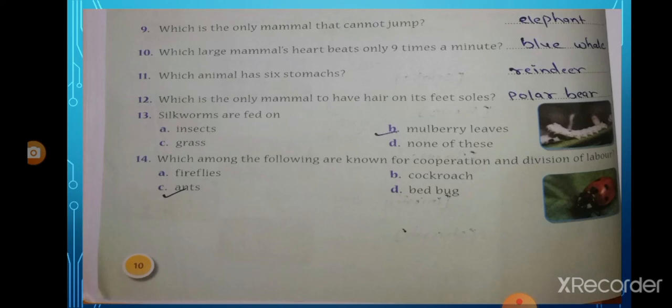Silkworms are fed on. The correct answer is mulberry leaves. Mulberry leaves. Now we'll move to the last question.